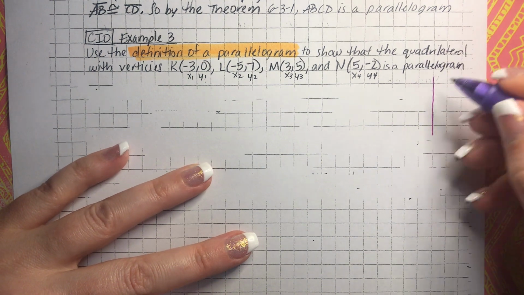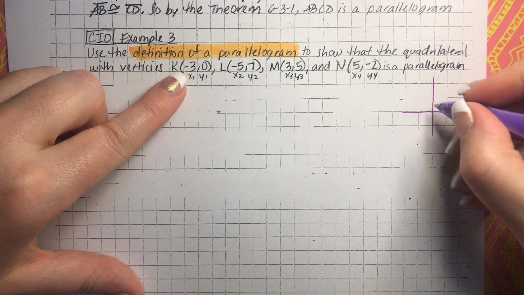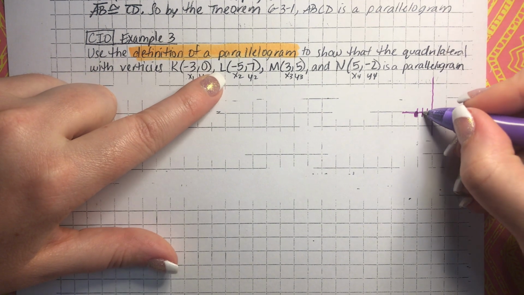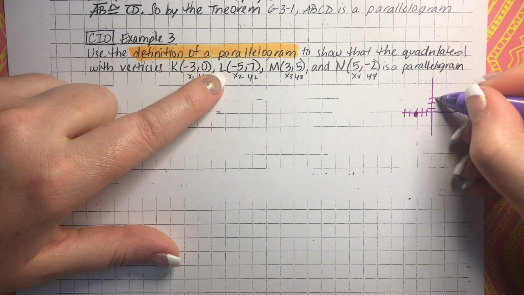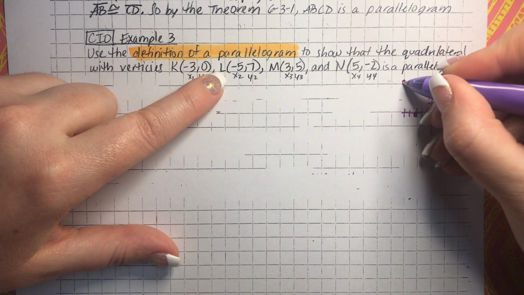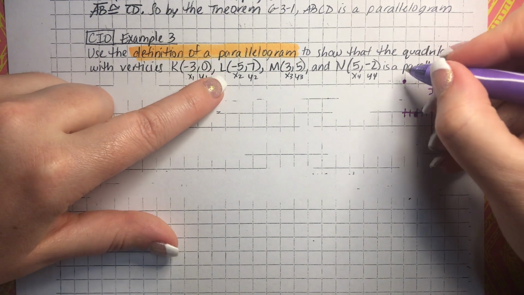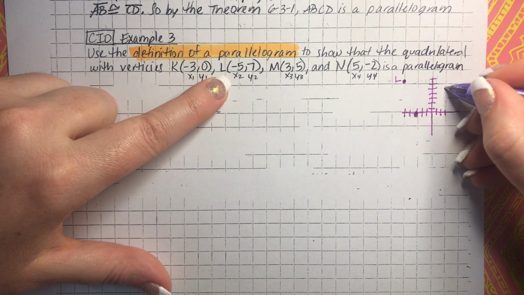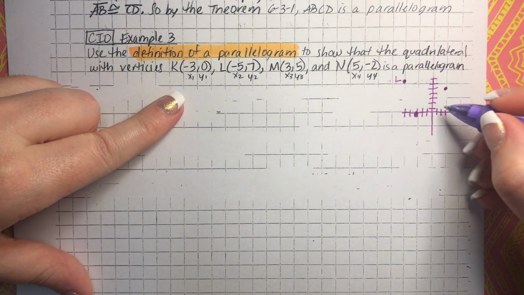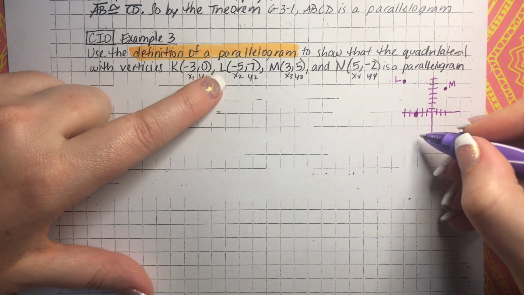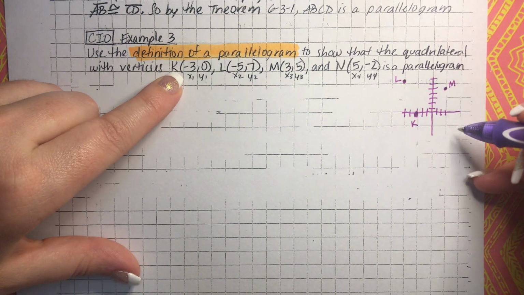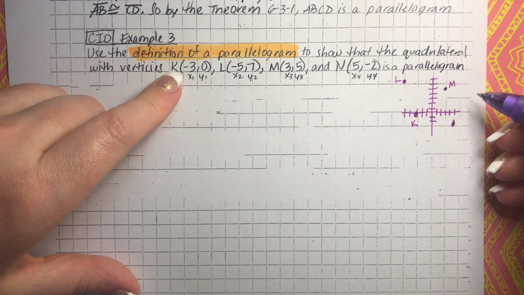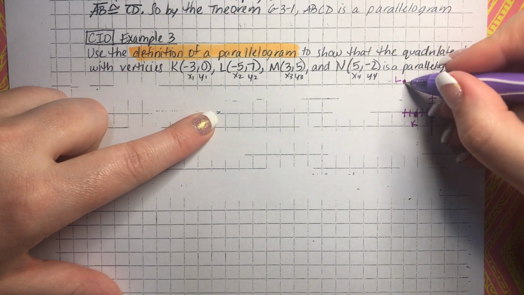Okay, I'm just briefly going to plot this. K is negative 3, 0. L is negative 5, 7. M is 3, 5. And N is 5, negative 2, which is right about there. So it kind of looks like this.